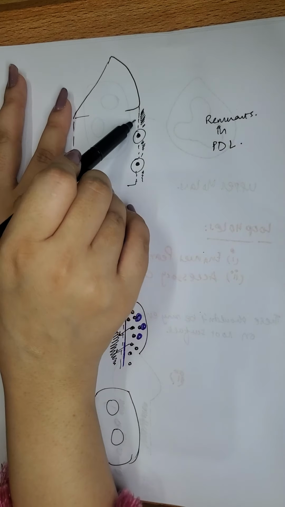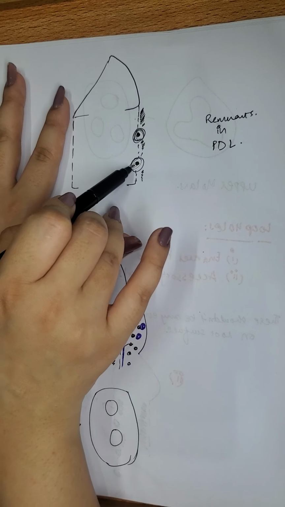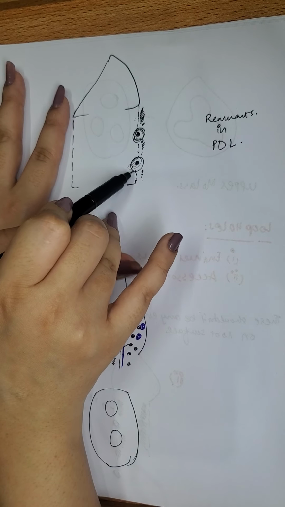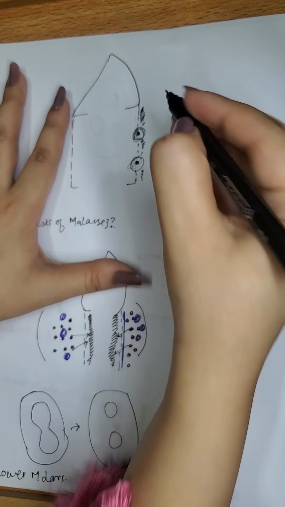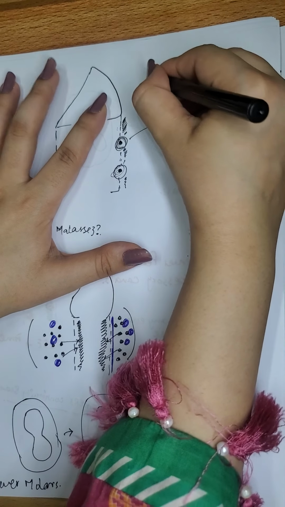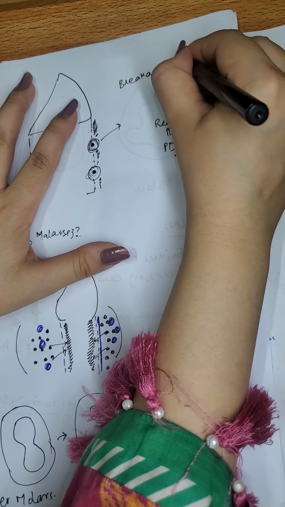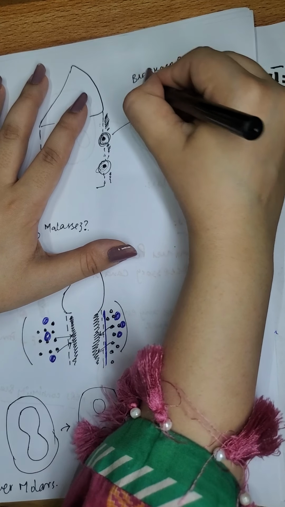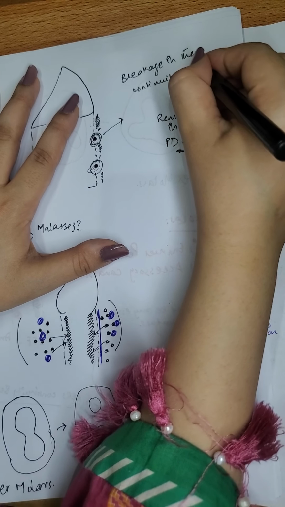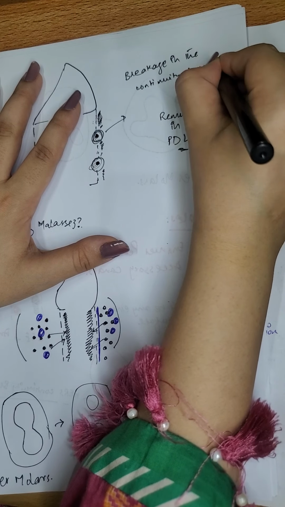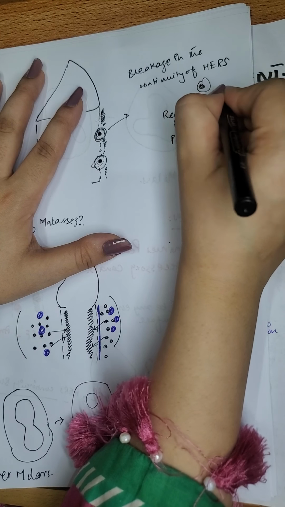Whenever there is a break in the continuity of the Hertwig's epithelial root sheath in the periodontal ligament, there are a few epithelial islands or remnants.